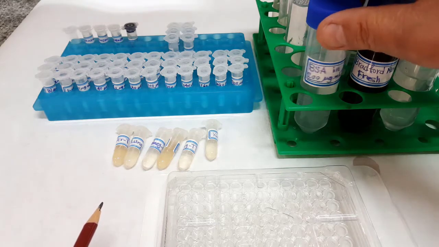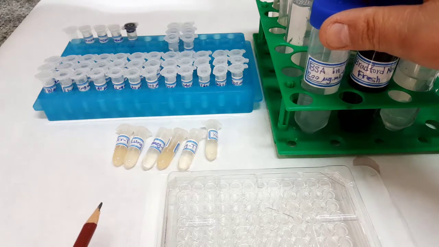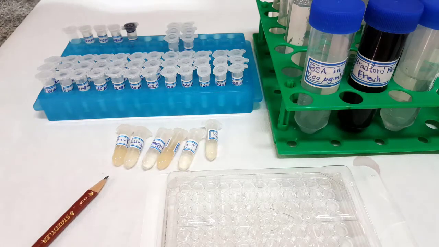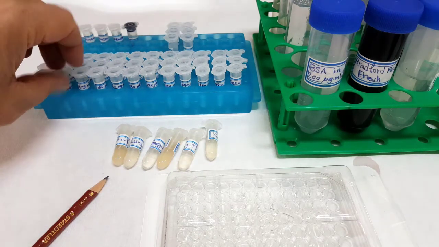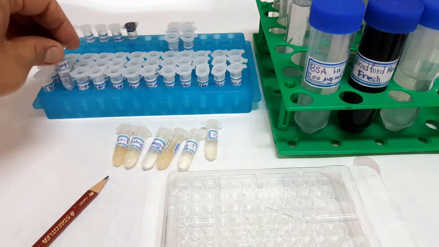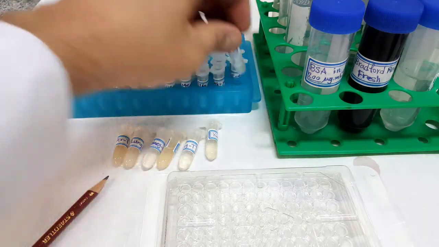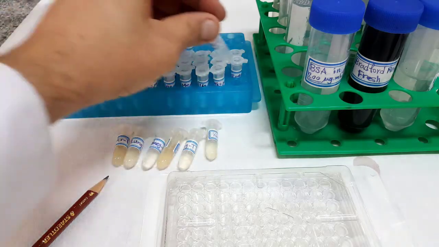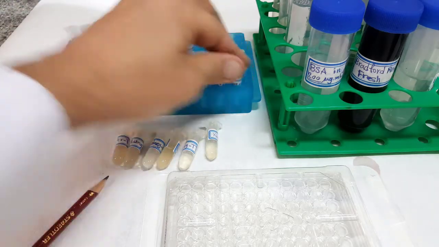A 200 micrograms per milliliter BSA stock solution is prepared, from which 10 to 200 micrograms per milliliter BSA working solutions are prepared in triplicate.